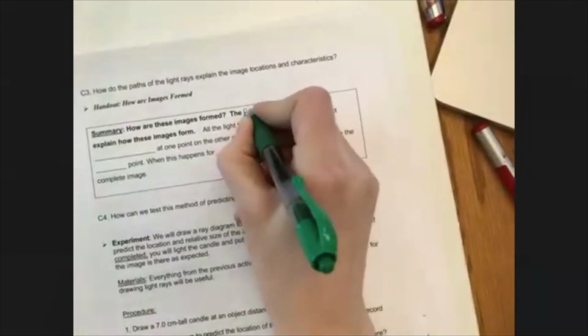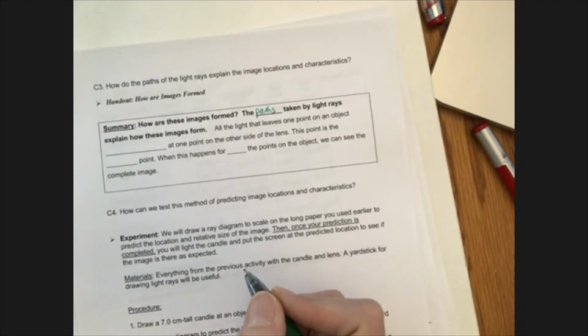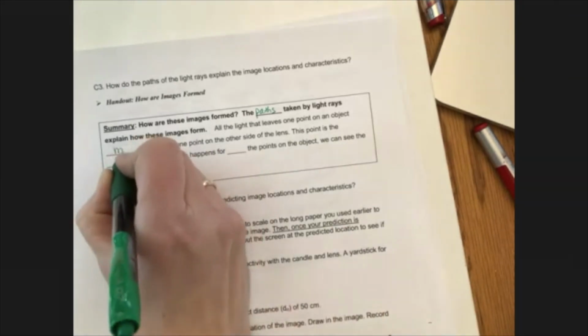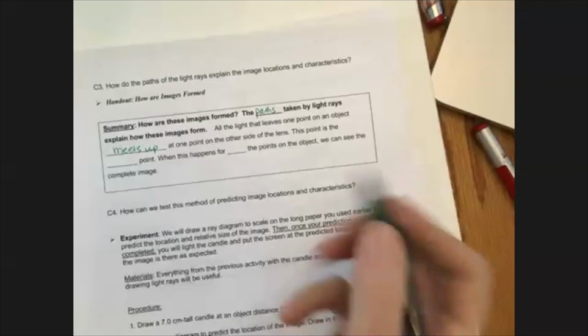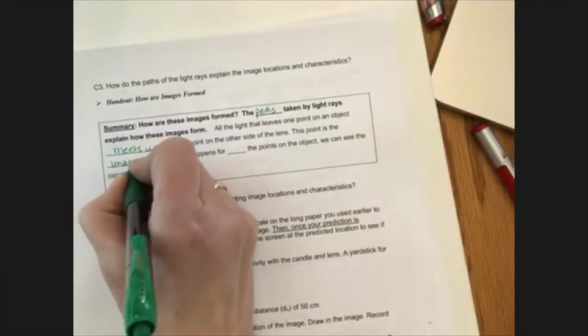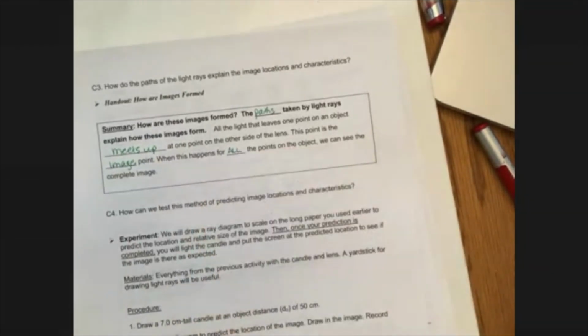The paths taken by the light rays explain how these images form. All the light that leaves one point on an object meets up, or intersects, or converges at one point on the other side of the lens. This point is the image point. When this happens for all the points on the object, you can see the complete image. So you need light from different points on the object to converge at their image point, and then altogether that enables you to see the whole image of the whole object.